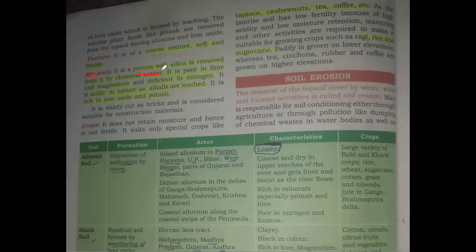Then minerals: it is a porous soil. Silica is removed by chemical action. It is poor in lime and magnesium, deficient in alkalines, and least rich in iron oxide and potash. Crops: it does not retain moisture and hence it is not fertile. Crops include cashew nuts, tea, and coffee.